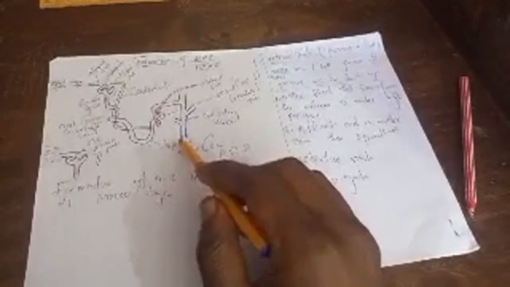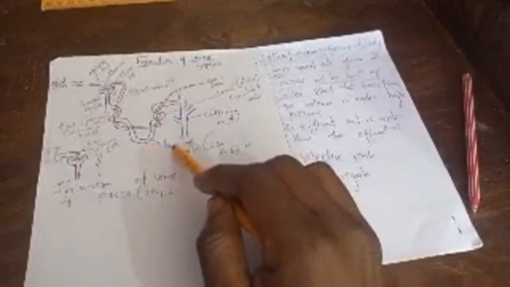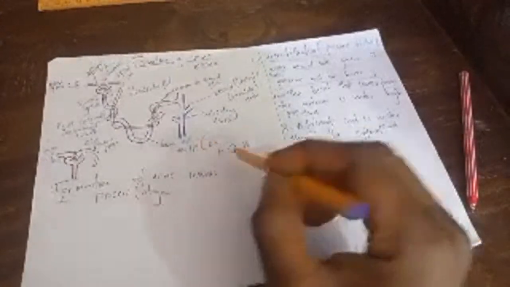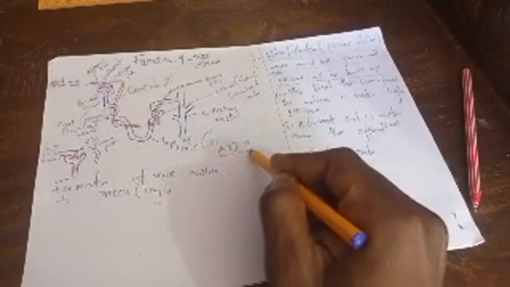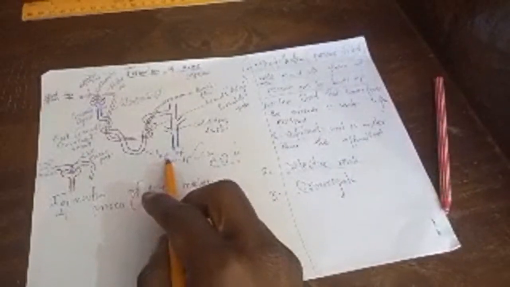Osmoregulation takes place in the loop of Henle.